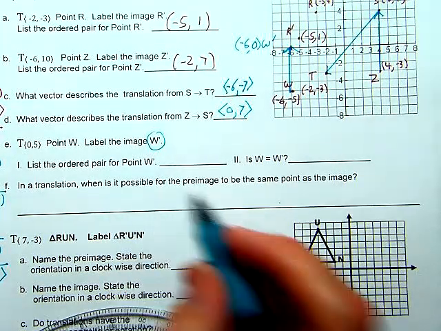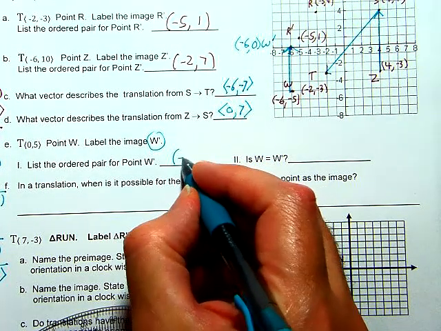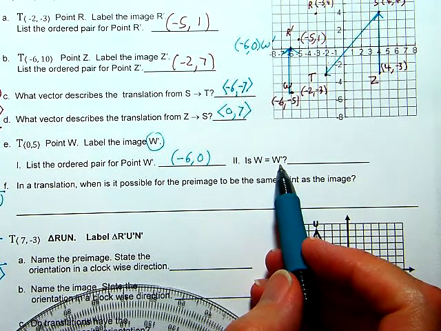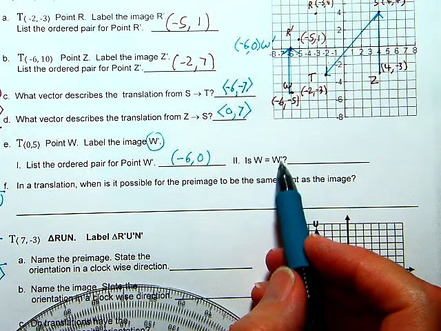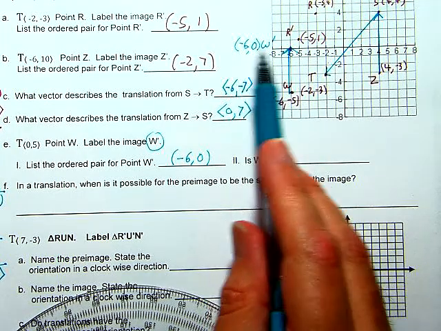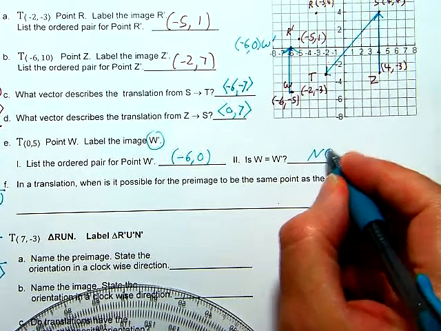So the ordered pair for point W prime would be (-6, 0). Does W equal W prime? Well, W is (-6, -5), and W prime is (-6, 0), so no, they're not identical points.